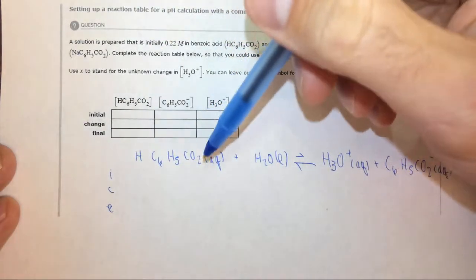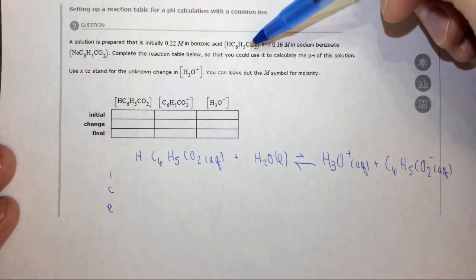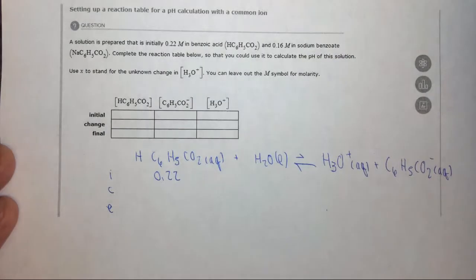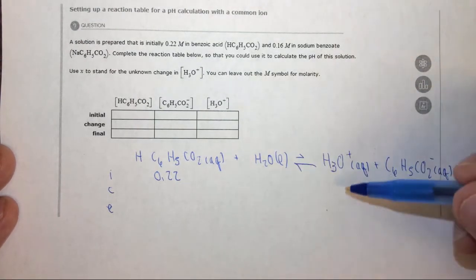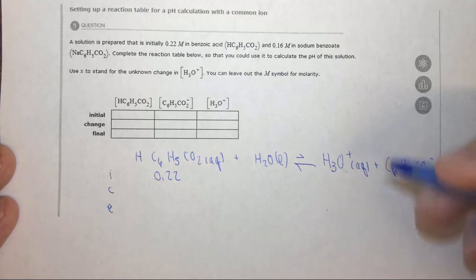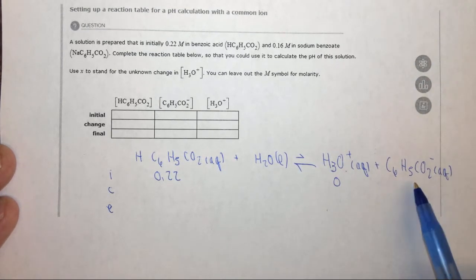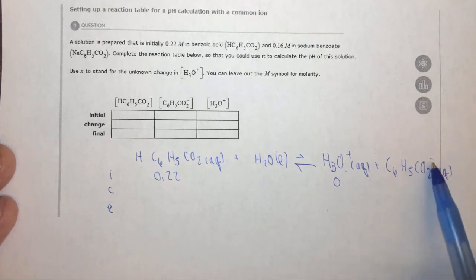So here we can have the initial concentration. Well, the initial concentration of benzoic acid is 0.22. Water doesn't matter because it's not in the equilibrium expression. The initial concentration of H3O plus is 0. And here's where it gets interesting. What is the initial concentration of C6H5CO2 minus?